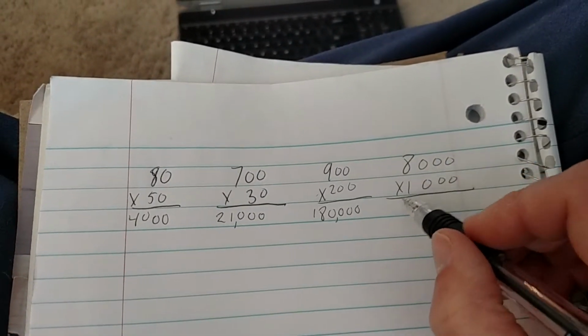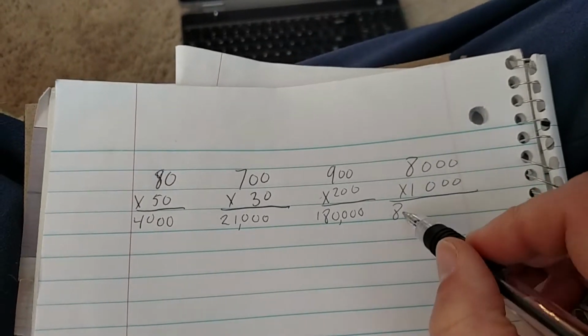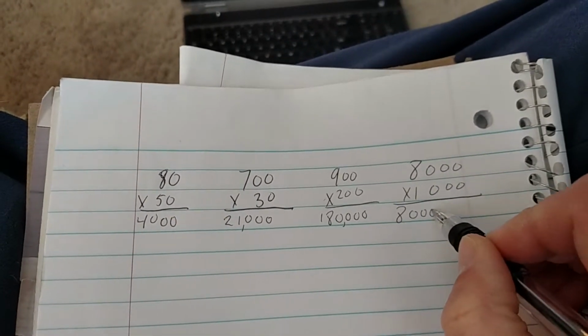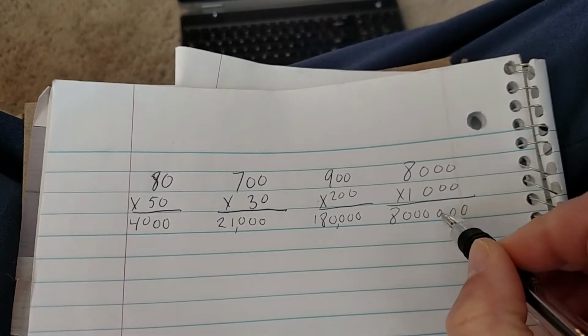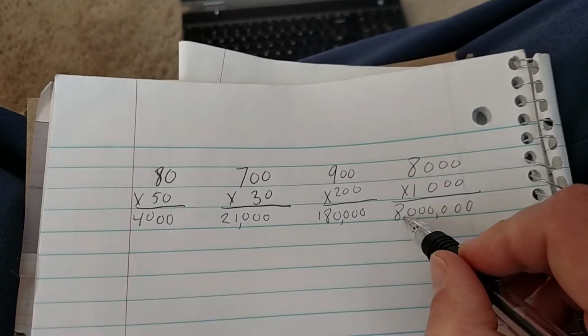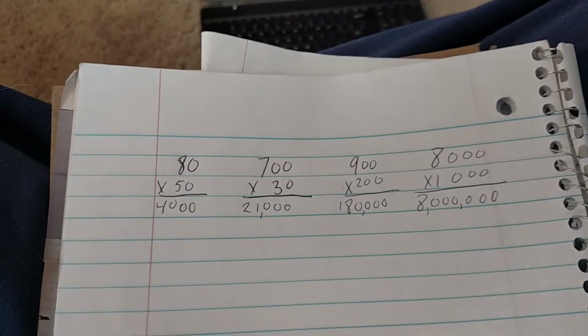Last one, I have 8 times 1 is 8. And I have 6 zeros: 1, 2, 3, 4, 5, 6. So 8,000 times 1,000 would be 8 million.